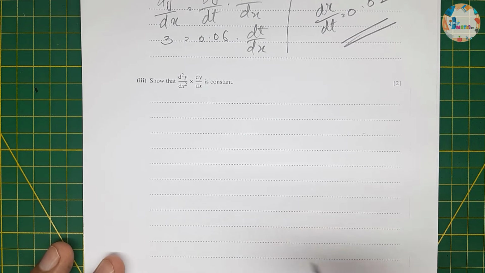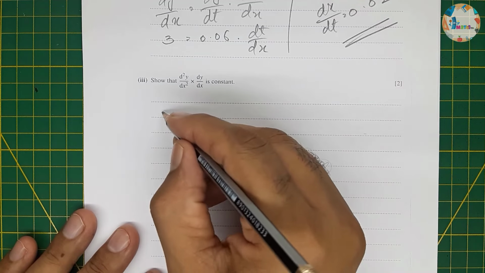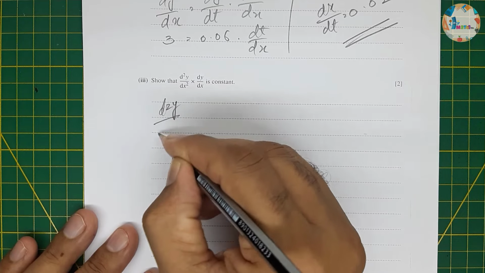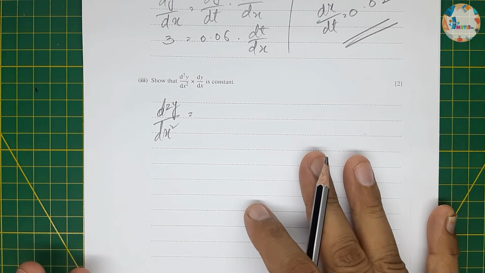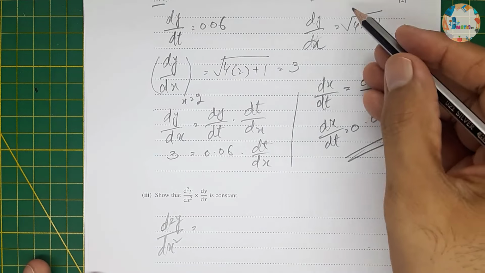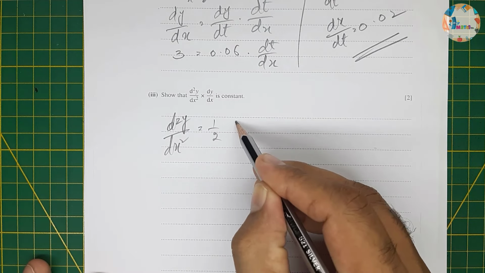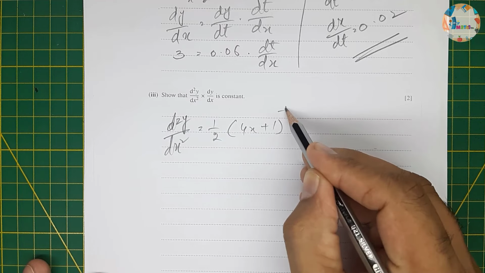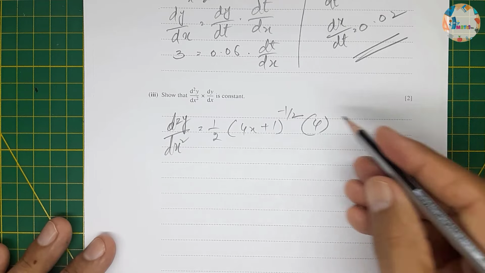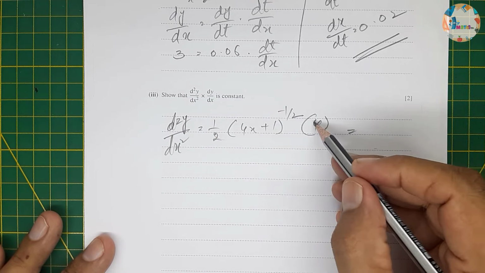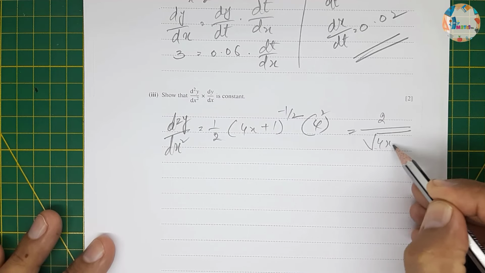Now show that the second order derivative multiplied by the first order derivative is constant. So we'll find d2y over dx squared. We can find this by taking the derivative of the derivative. For example, we take the derivative of this one. So it will be 1 by 2 into 4x plus 1 raised to minus 1 by 2 into the derivative of this one, which is 4. 2 2s are 4, so this will be 2 over the square root of 4x plus 1.